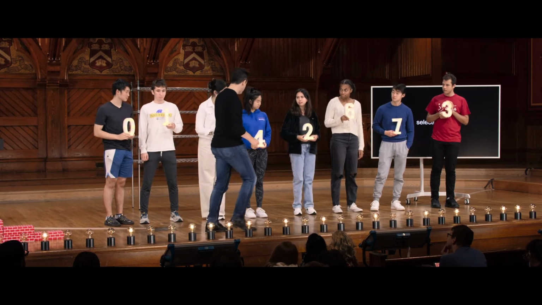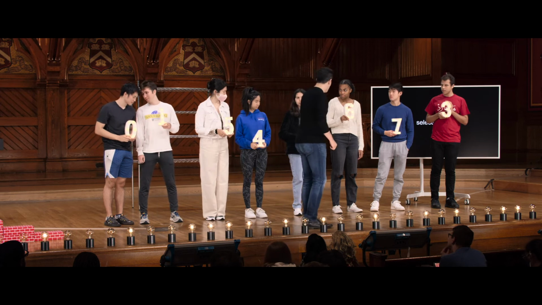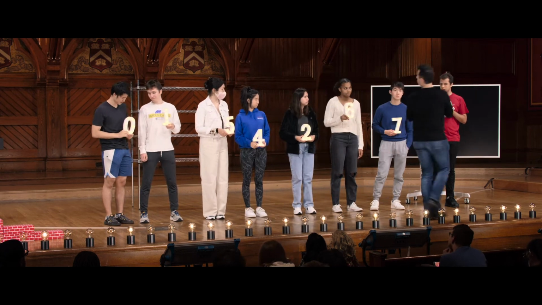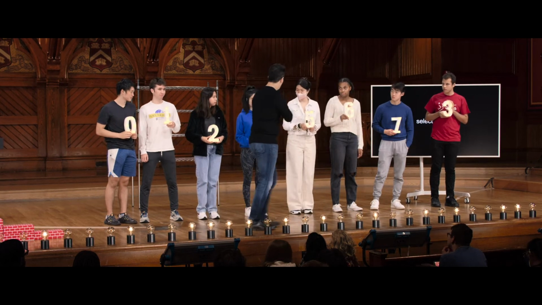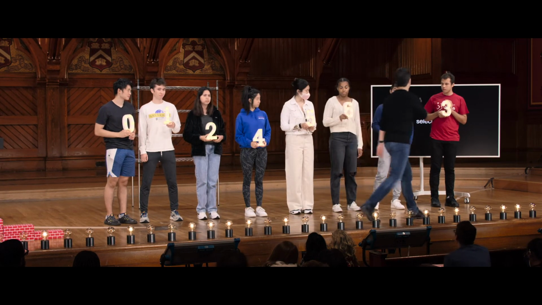So 5, smallest. 4 is smaller. 2 is smaller. Got to keep checking. OK, 2 is smaller. All right, now I'm going to go back to the beginning. All right, 4 is small. 5 is not. 6 is not. 7 is, oh, 3 is small.